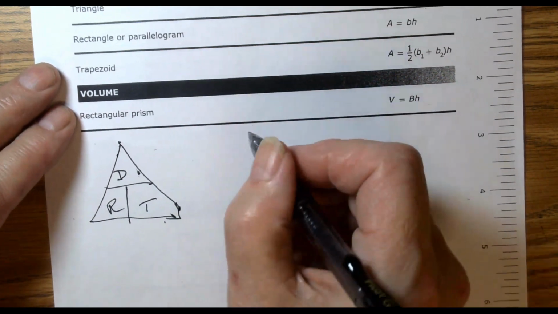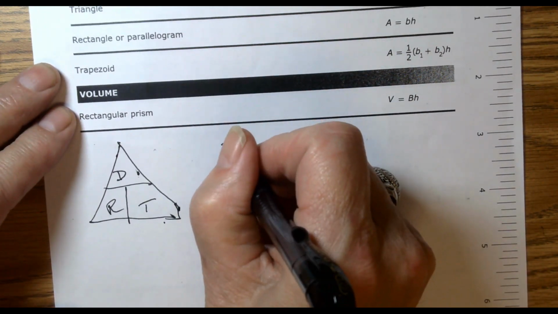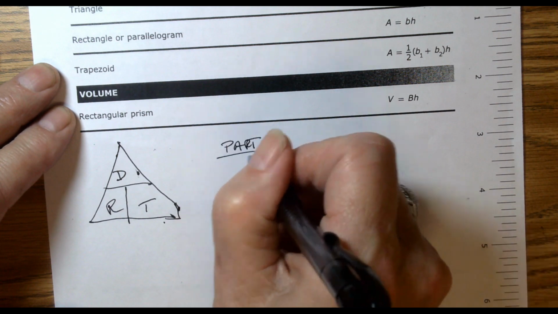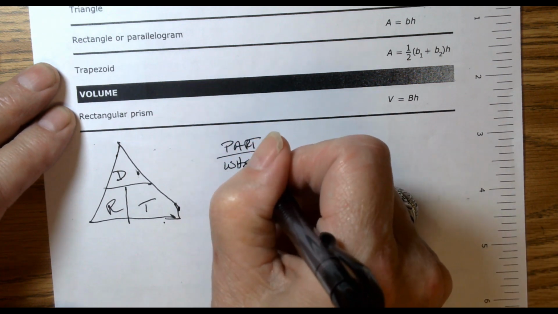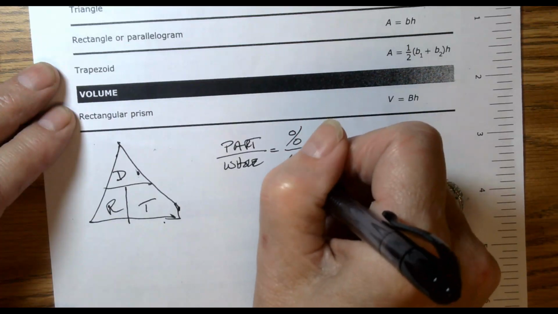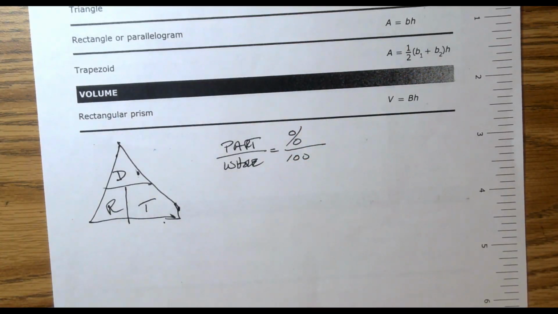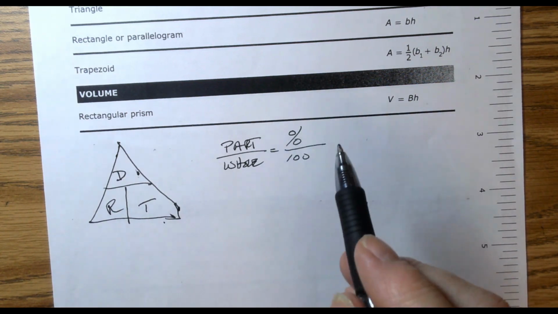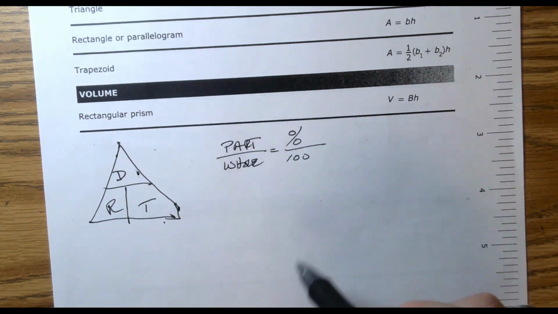Another thing that's very important is part over whole equals percent over 100. So if you have a problem where they want you to find the part of something, you have to use this formula, and you're going to cross multiply and then solve for x.